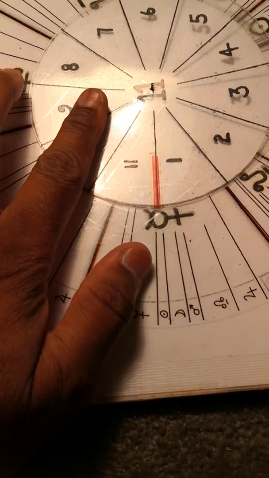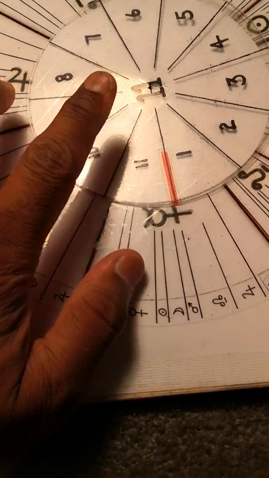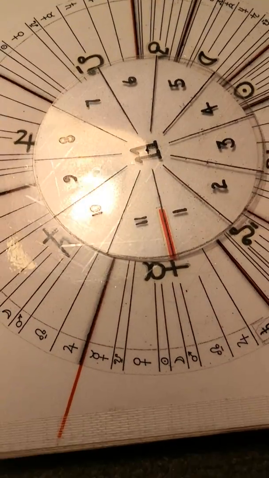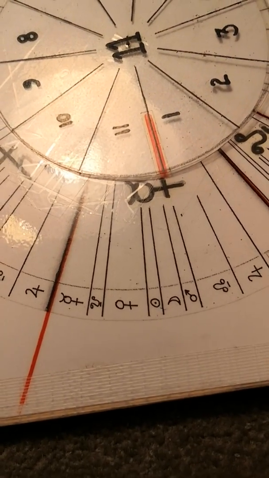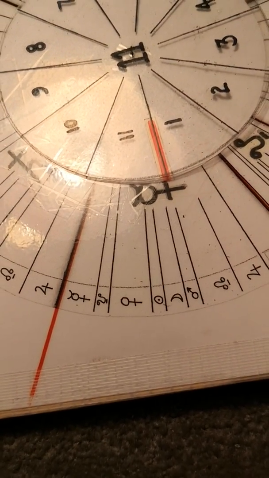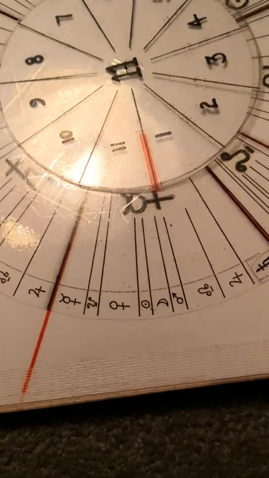Mercury and Rahu here, and then we will say, okay, that's fine. But that's not how to do it. So I will show you what is the correct way.